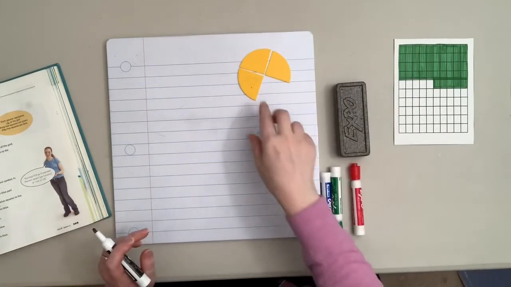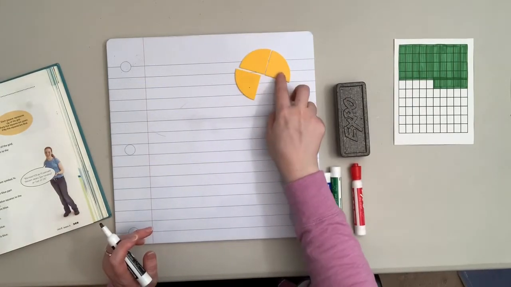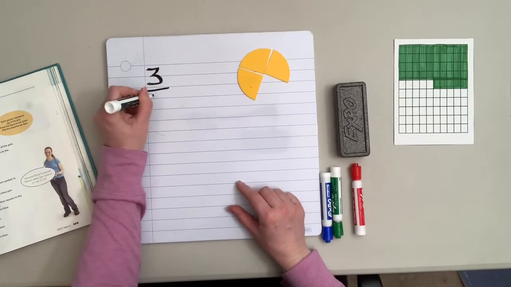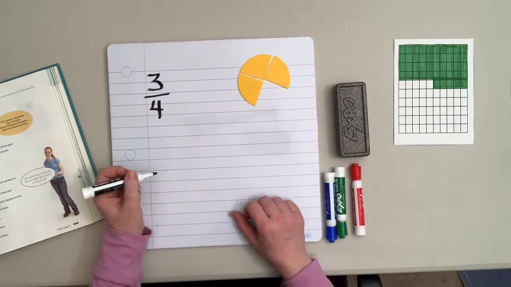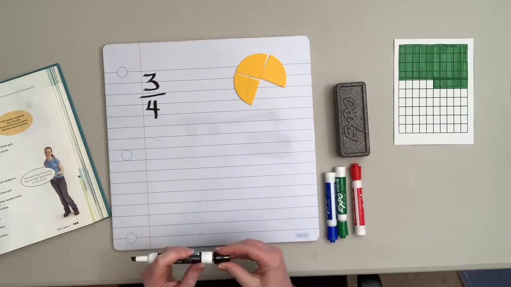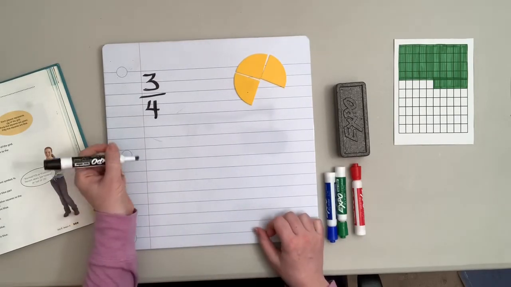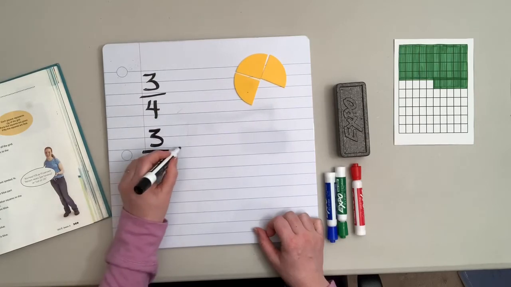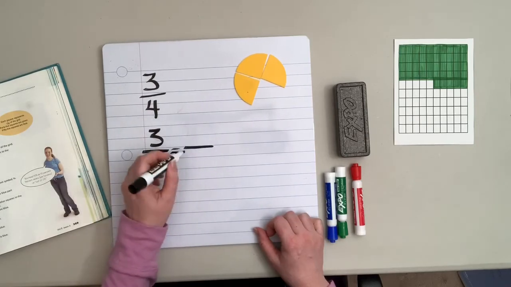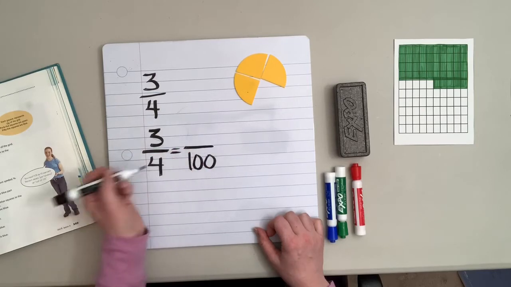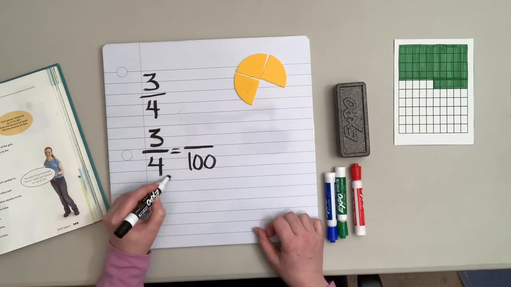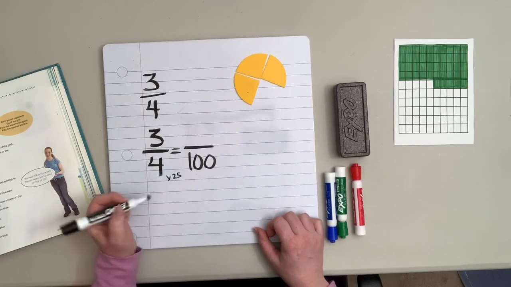In this example, I'm using fourths, and I have 3/4 here. So to write it as a fraction, we would write 3/4. Now, to write it as a decimal or a percent, we will have to convert it. So let's look at 3/4, and we want to say percent, so that means out of 100. 4 times what is 100? 25.